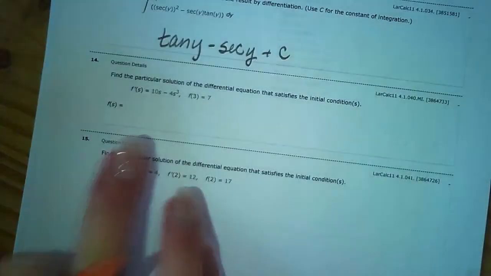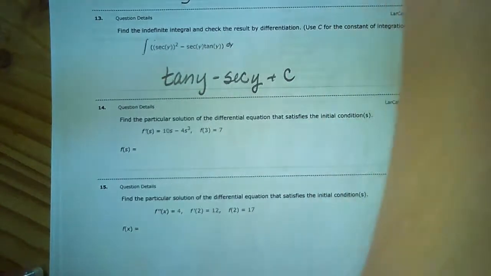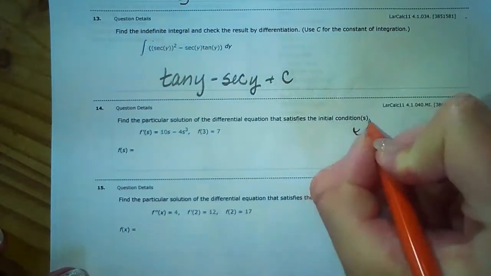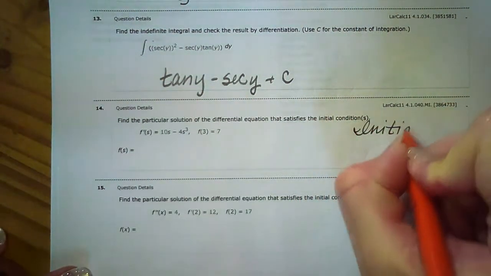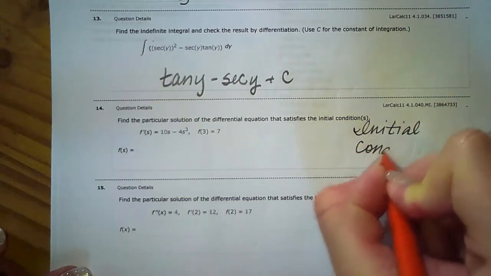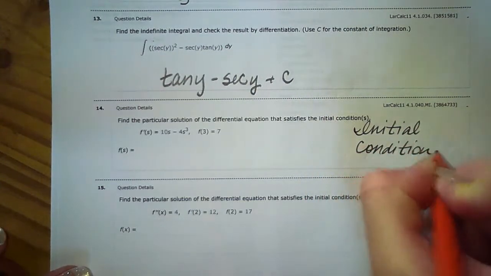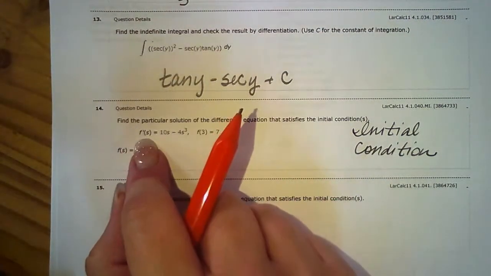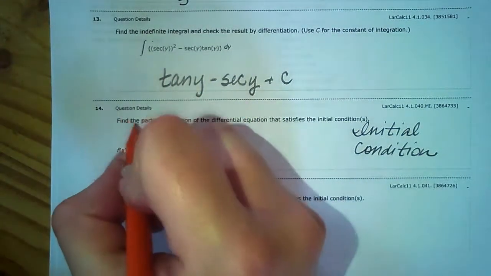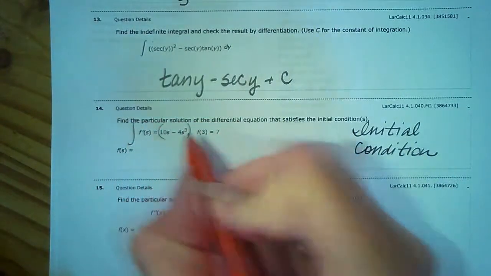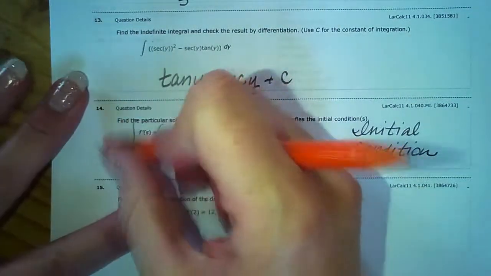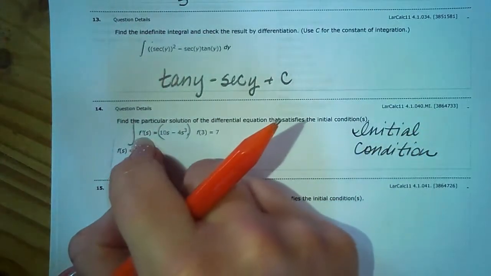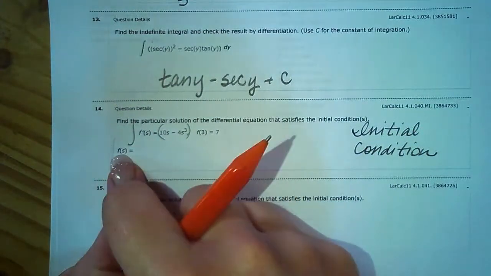So now what I want to do is resolve the plus c. This is what's called an initial condition. If you have an initial condition, it means that your plus c is going to get fixed at the end. So I'm going to start this thing the way I have before. Again, if I integrate both sides, the integral of the derivative of this function will be the original function.